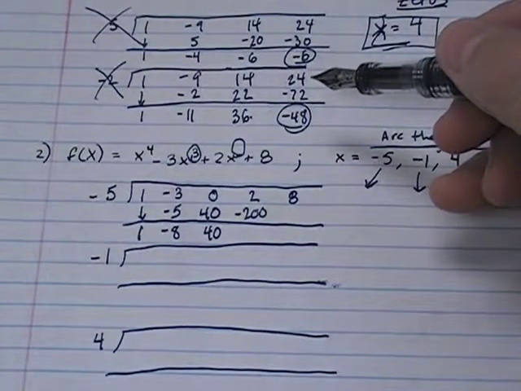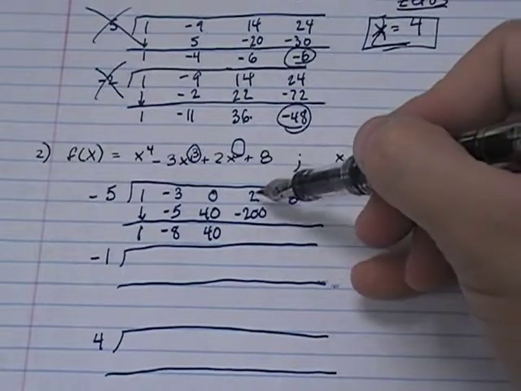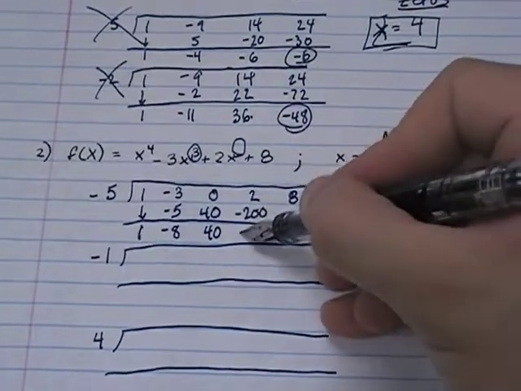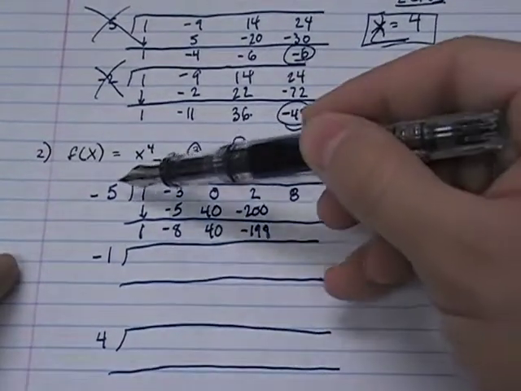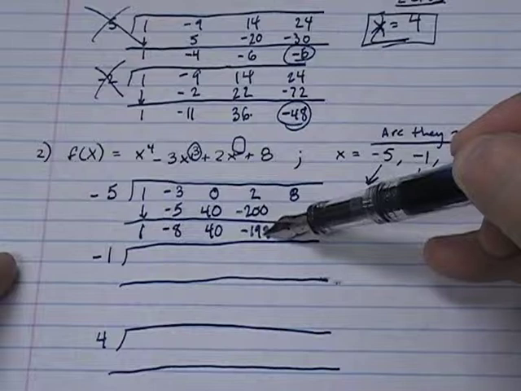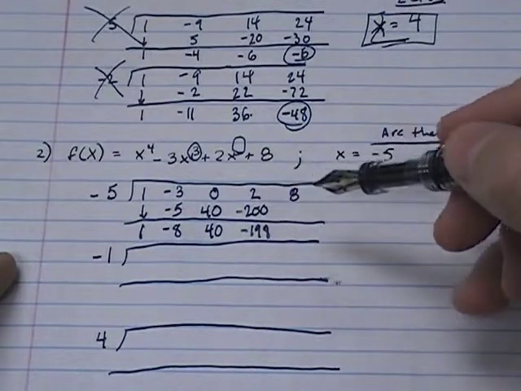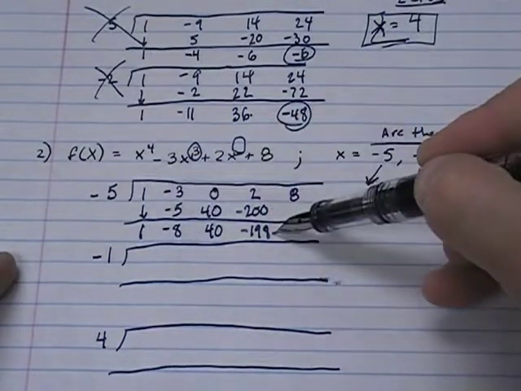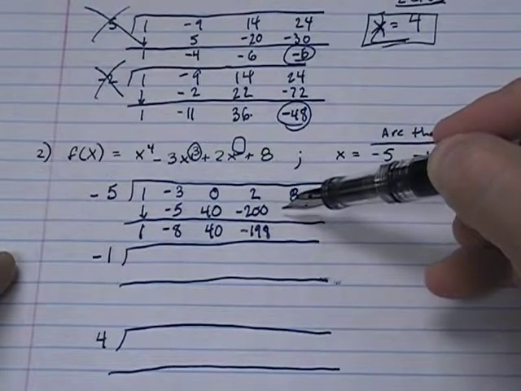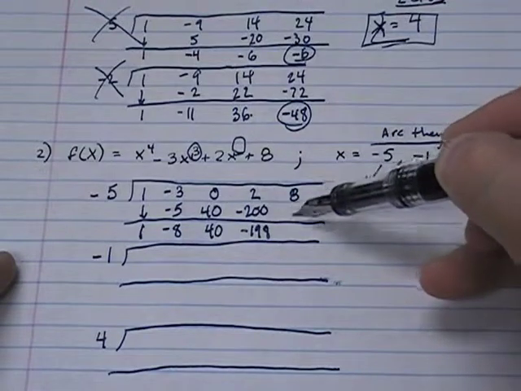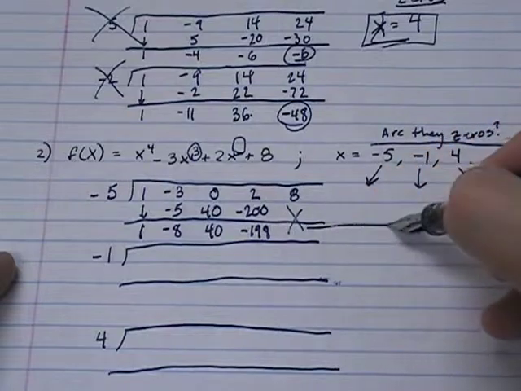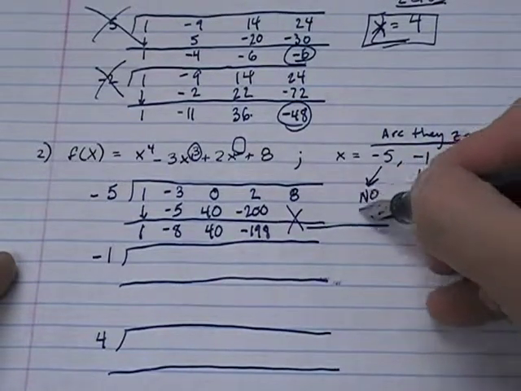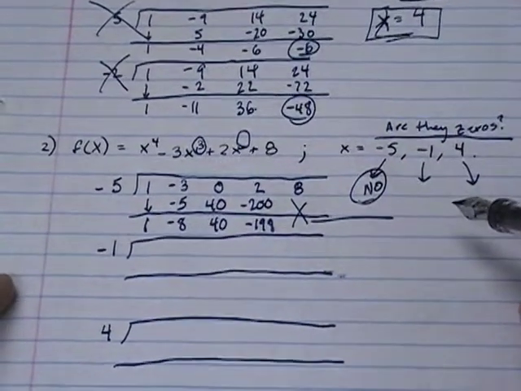At some point, 2 minus 200 is going to be negative 198. And I say to myself, if I multiply this times that, it doesn't matter what the value is, is it going to give me negative 8? And the answer is no. So I stop. I don't need to finish this work. Negative 5 is not a zero.